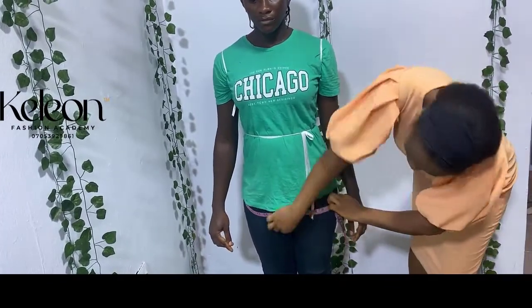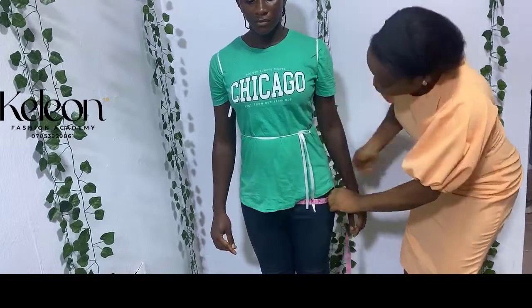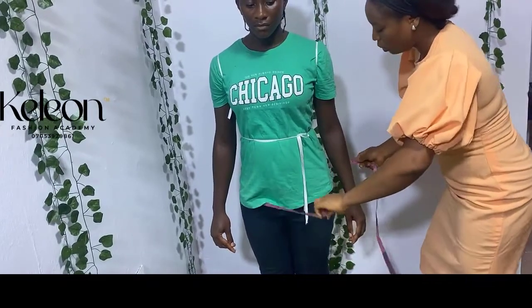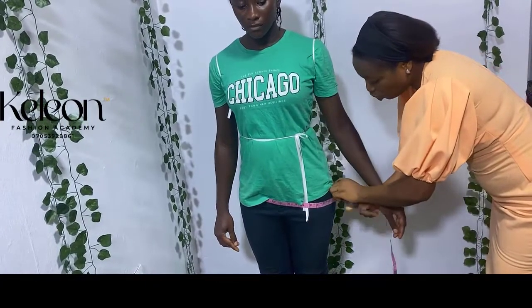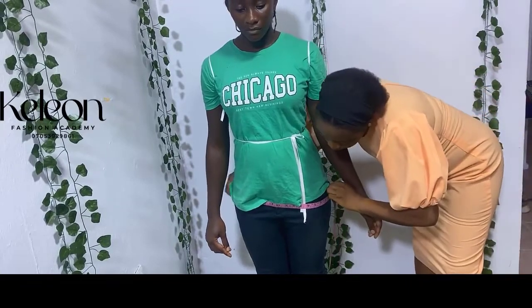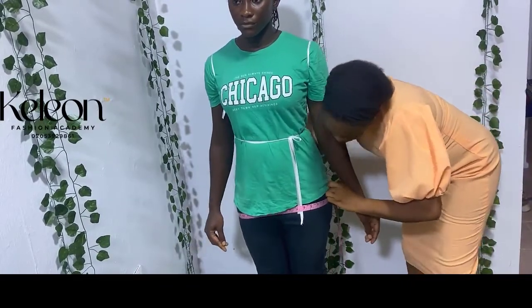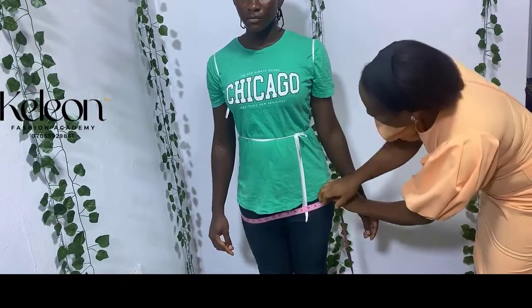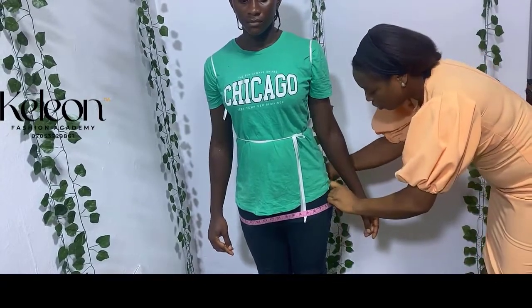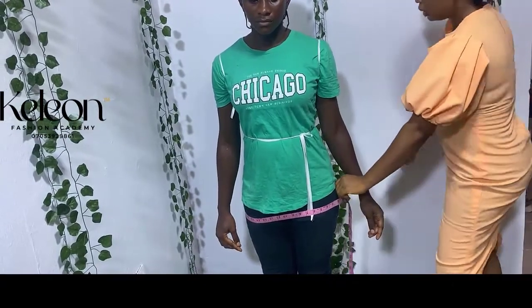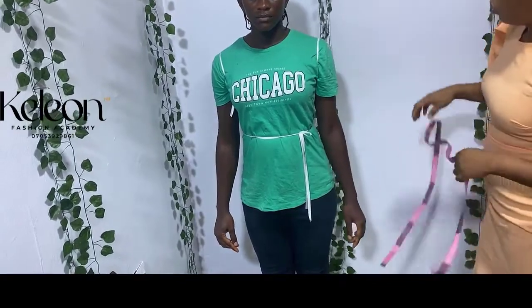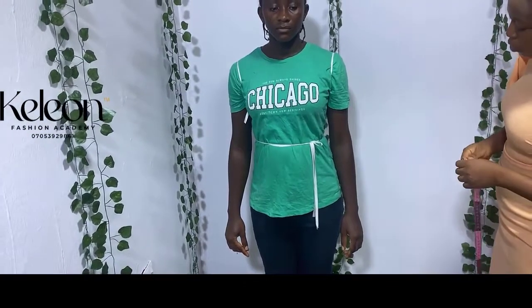So you make sure that your tape is moving. Don't just place it at a point and take that measurement. You place it and try to move it up and down. So as you are doing that, you notice that your tape might have to loosen here. So her hip measurement is around 38.5. So that is her hip circumference.